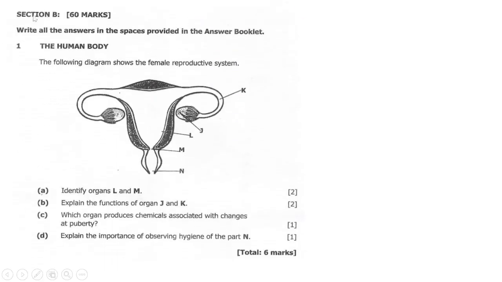Okay, this is section A, 60 marks. Write all the answers in the spaces provided in the answer booklet. So here you will be provided with the answer booklet in which to put your answers. So this is question number 1 coming from the human body. The following diagram shows the female reproductive system. Okay, this is the female reproductive system with the parts labeled N, M, L, J, K. Then question A says identify organs L and M.